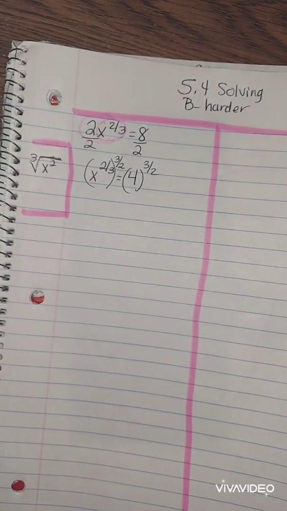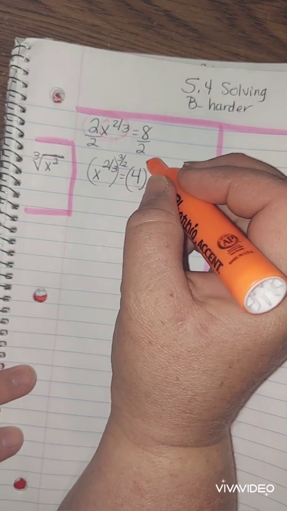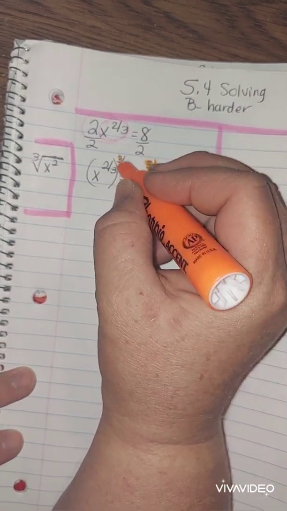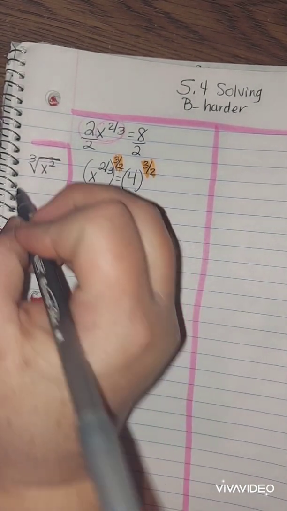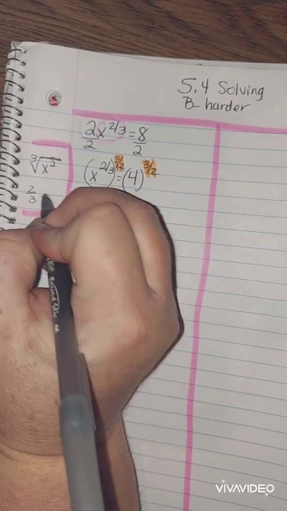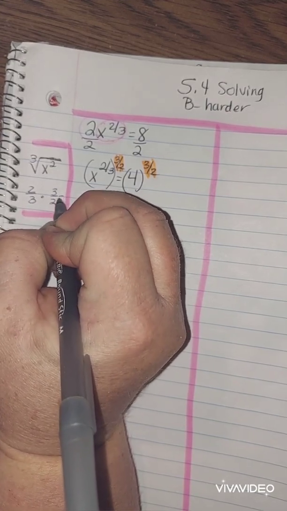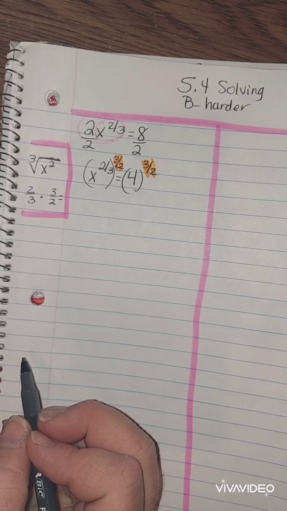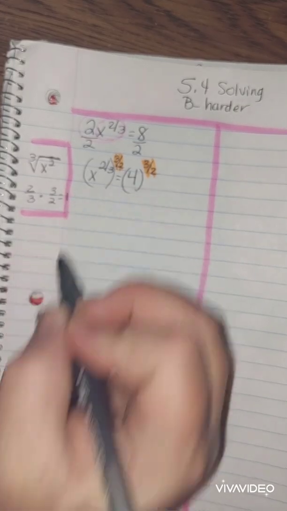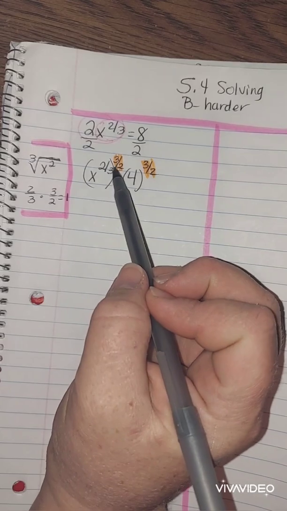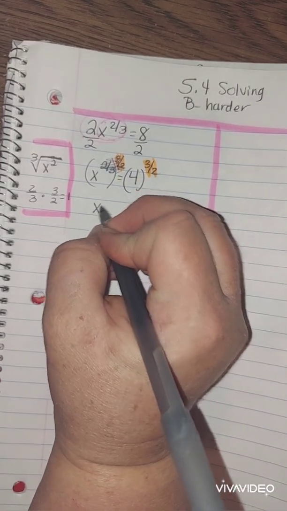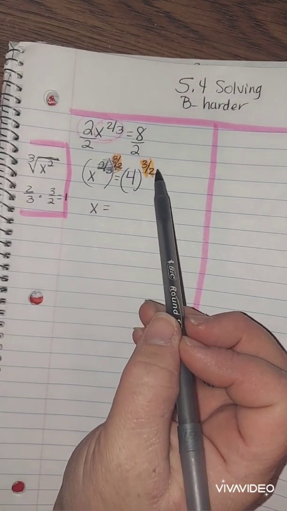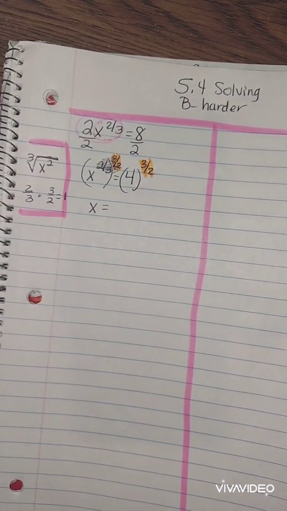Now look at that for a second and think about it. Another side note. What do you get when you do 2/3 times 3/2? 6/6, right? Or just a 1. So this cancels out and I just get x. And here we've already done problems like this. Now, can you put this in?